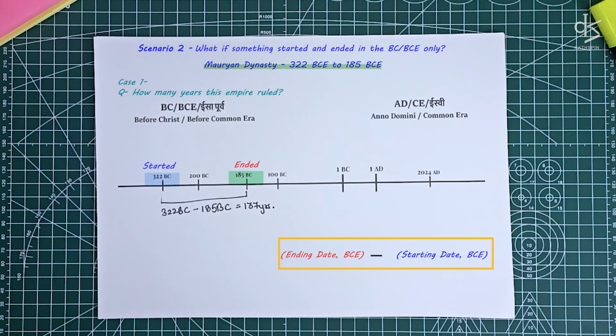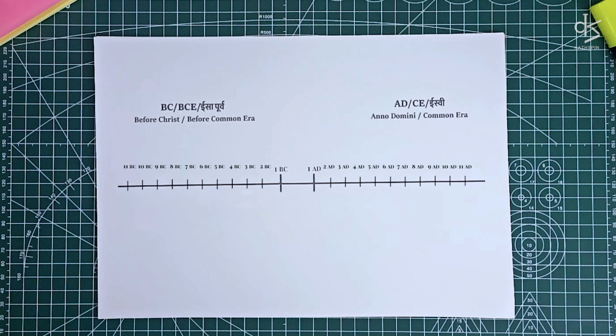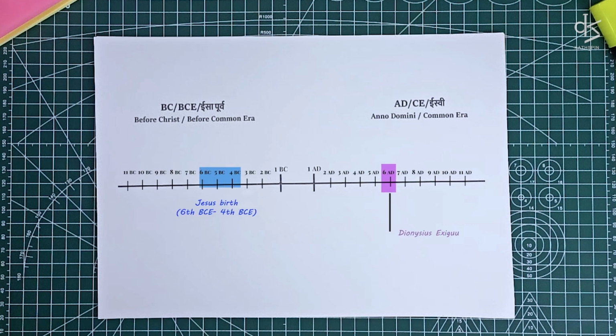Before case 2, there is something I want to ask. Did you notice something in the timeline? Yes, it doesn't have 0. In the AD BC timeline, there is no year 0. Dionysius, who created the system in the 6th century, labeled the year after Jesus' birth as year 1, Anno Domini 1. So there is a direct jump from 1 BC to 1 AD without a year in between.